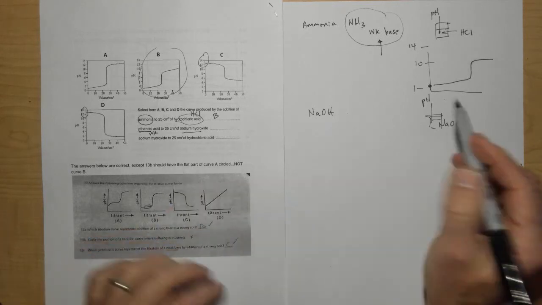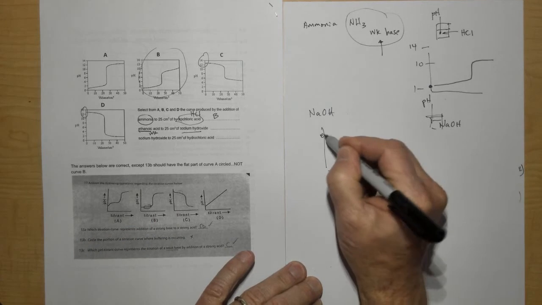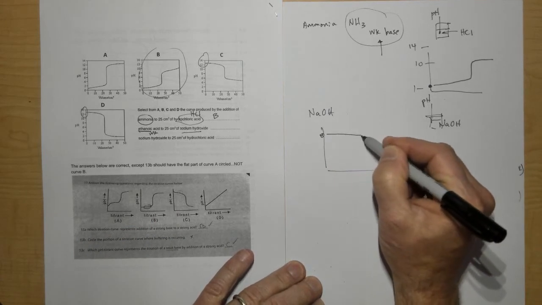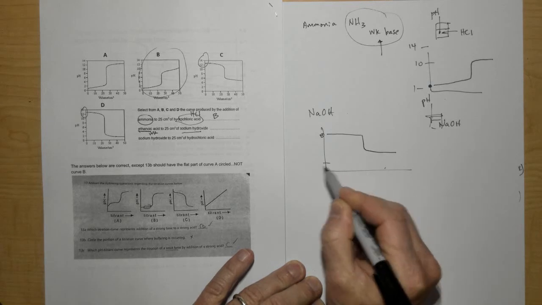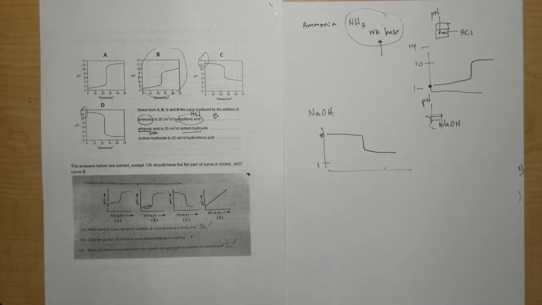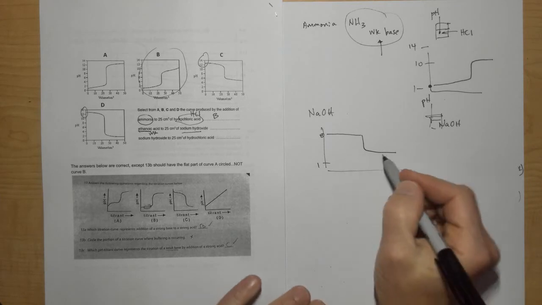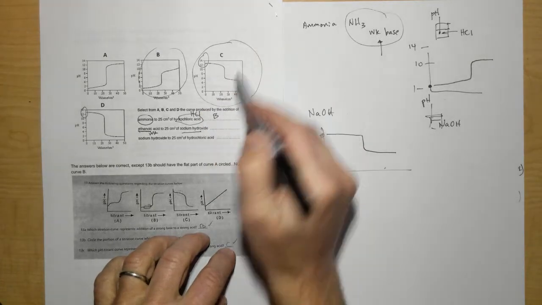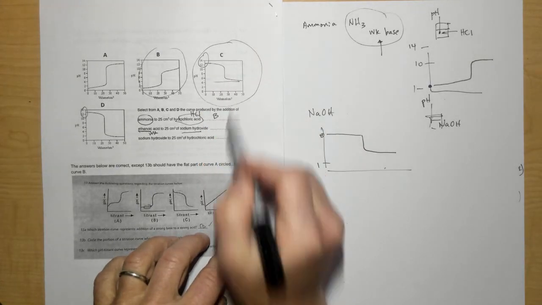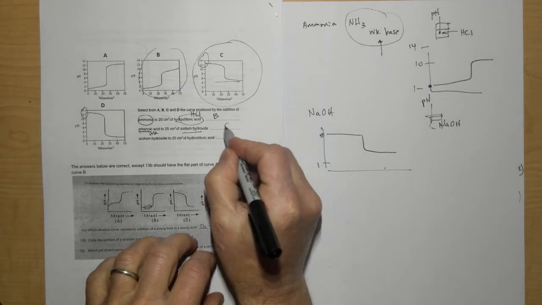So I'm going to go from a really high pH, and I'll go down, down, down. Then I'll have a steep drop, and then I'm going to level off. And I'm not going to get super low. I'm not going to get down here to 1. But I will get down below 7 or so. And the one that I find like that is this. You can see it gets down to maybe 4.5 pH or so, which is letter C.